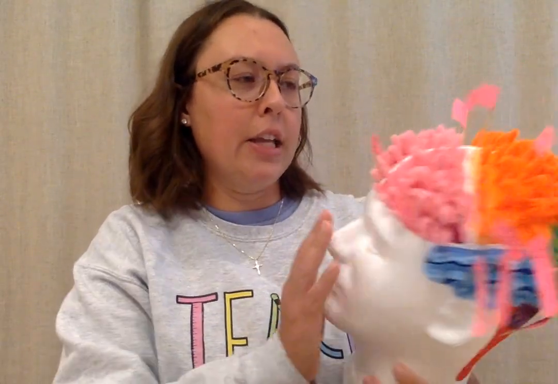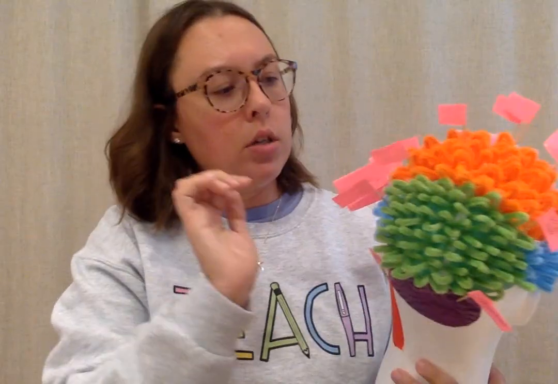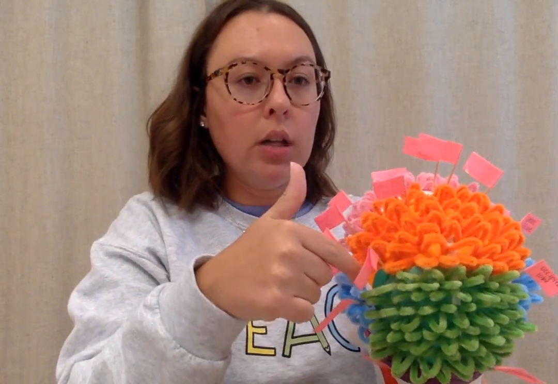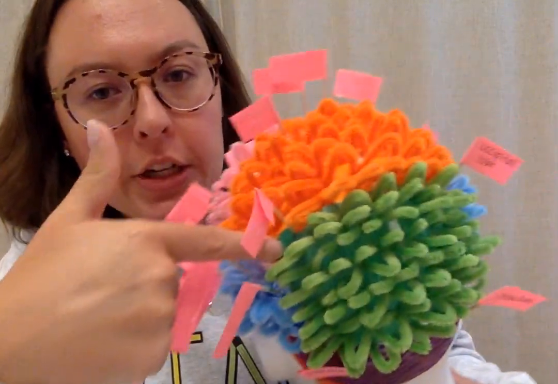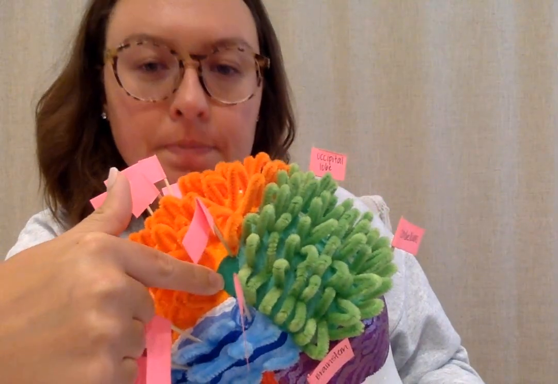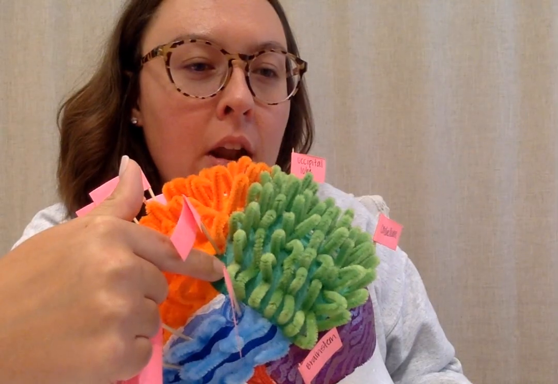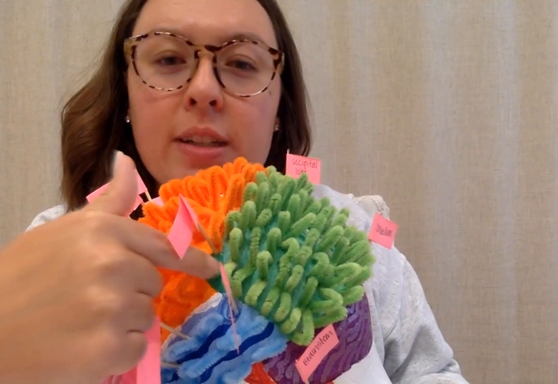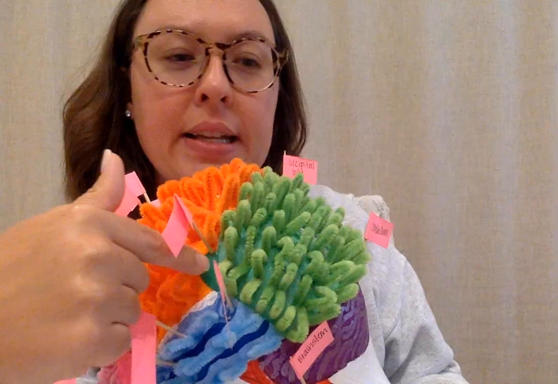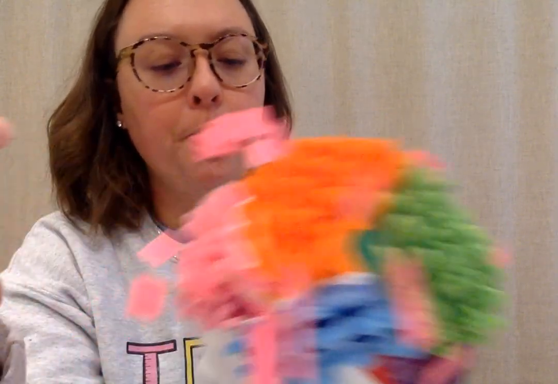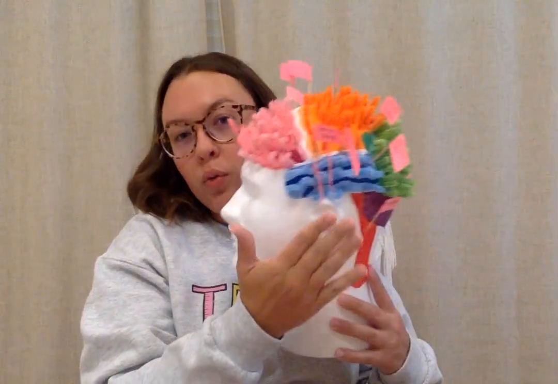Next, we'll move on to the angular gyrus, which is right here in the parietal lobe. And it is marked here in this green color. And it is in the back of the parietal lobe. It is located between parietal, occipital, and temporal lobes, and it plays a role in language processing, spatial cognition, attention, and memory.